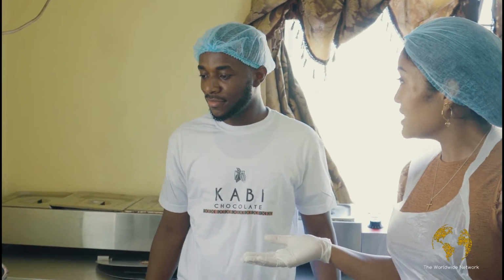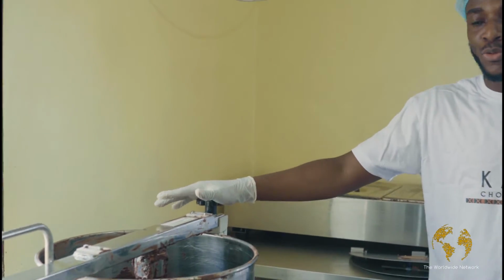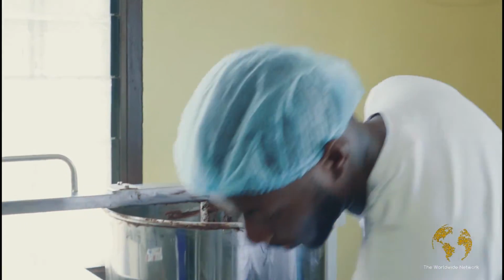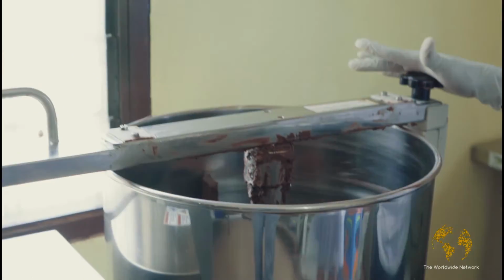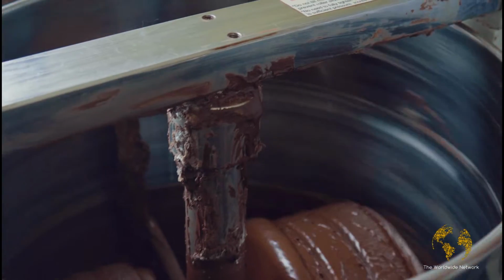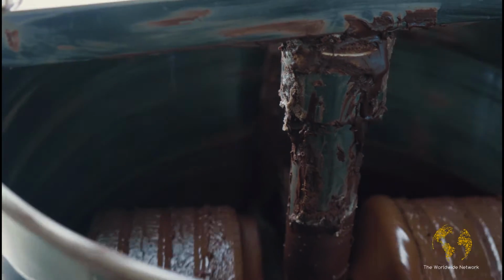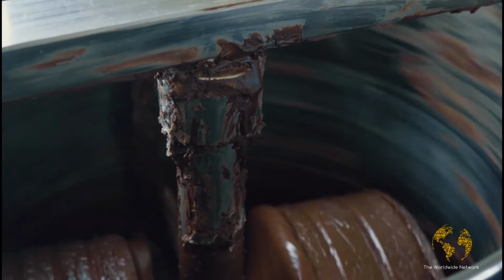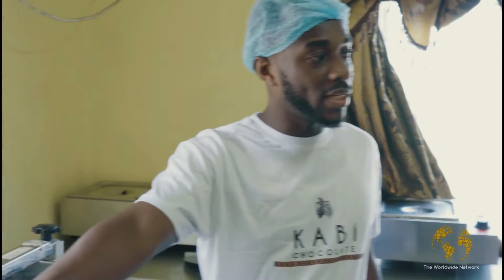So this is the machine that mixes the raw materials to make the chocolate? Yes, it's called the conching machine. It conches the raw materials, and then you get your chocolate ready. So I'll turn it on. The machine runs for a maximum of 72 hours. And when it's ready, the chocolate comes out very smooth, and the bitterness is also included. All the raw materials come in here. And when the 72 hours is up, it moves into the tempering machine.